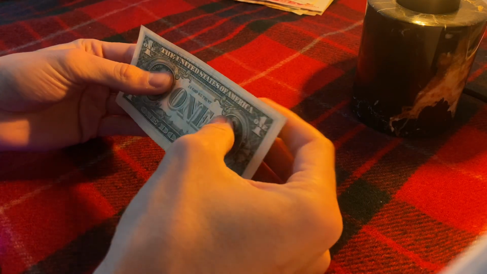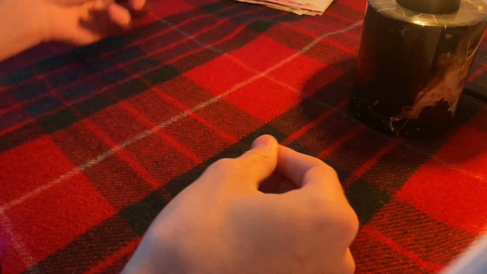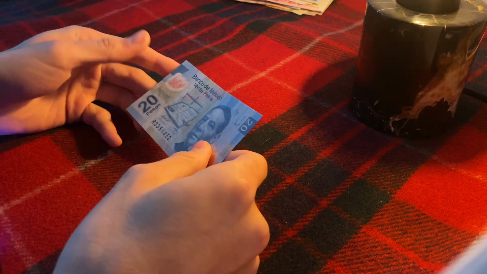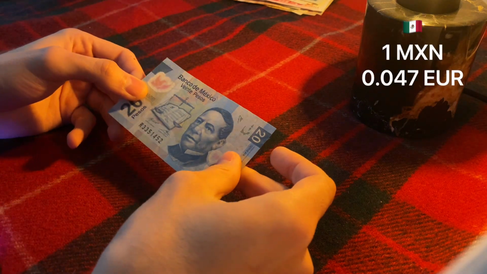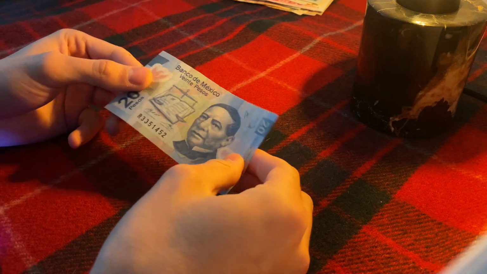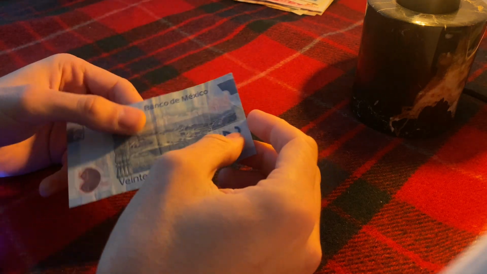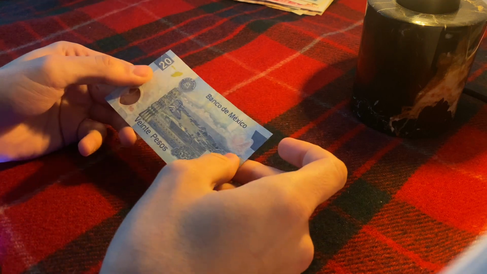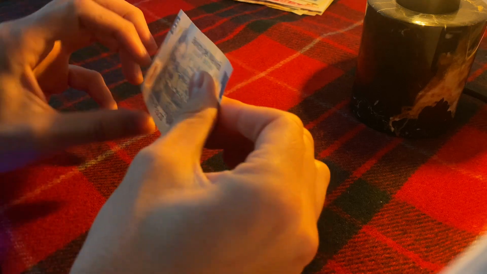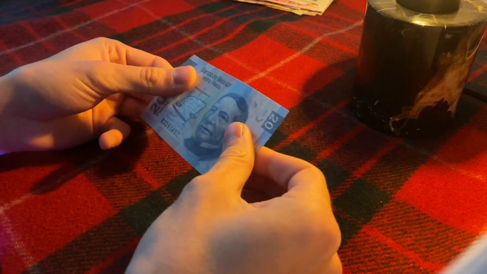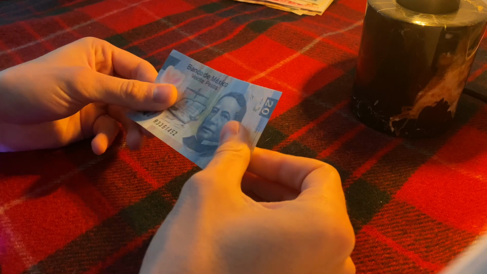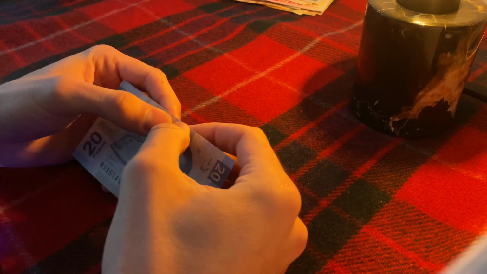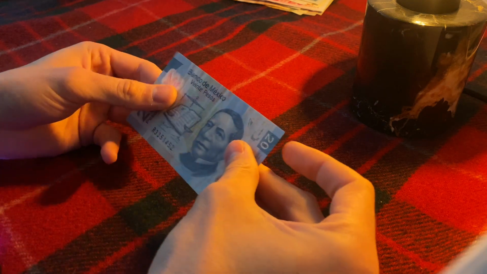Okay, so, going on with the currencies of America, we also have this 20 Mexican peso banknote, 20 pesos, Banco de México, and this banknote is also made of a polymer substrate similar to the Romanian ones, so it's more difficult to break.